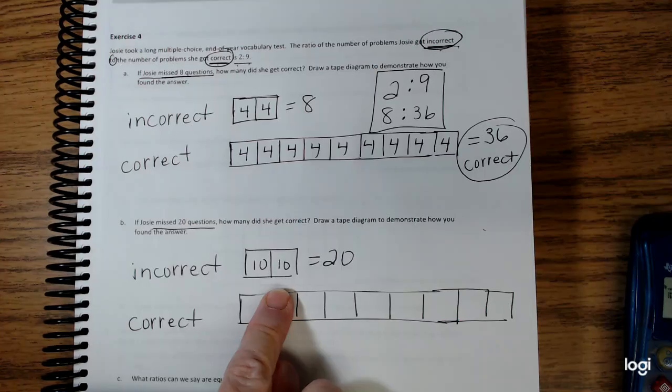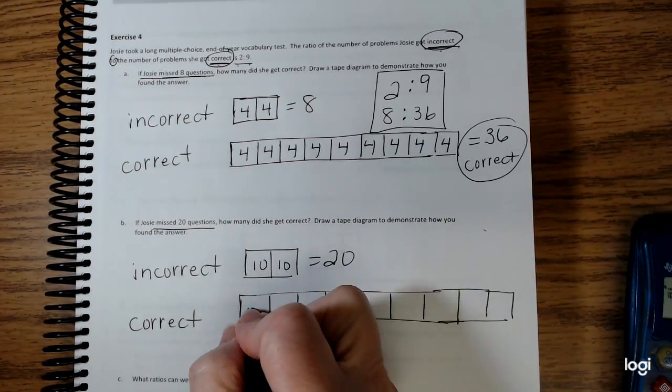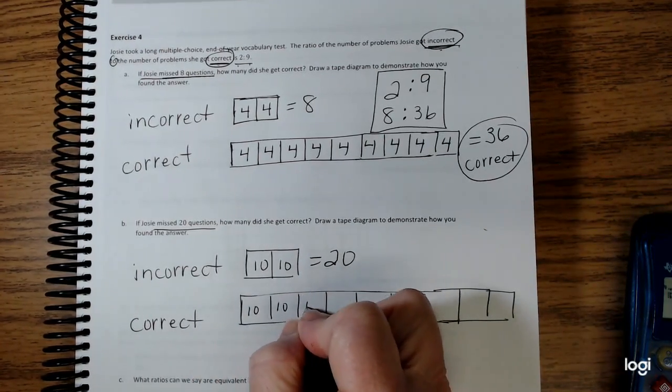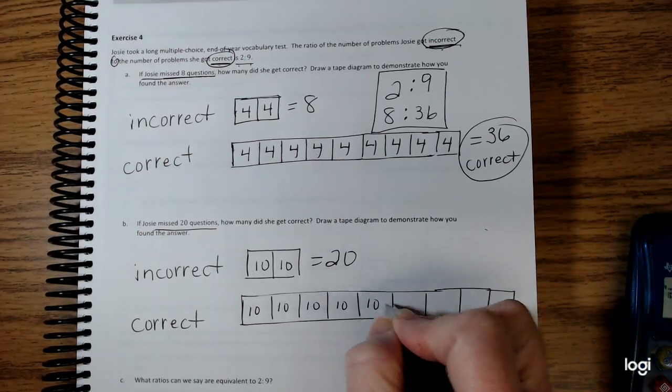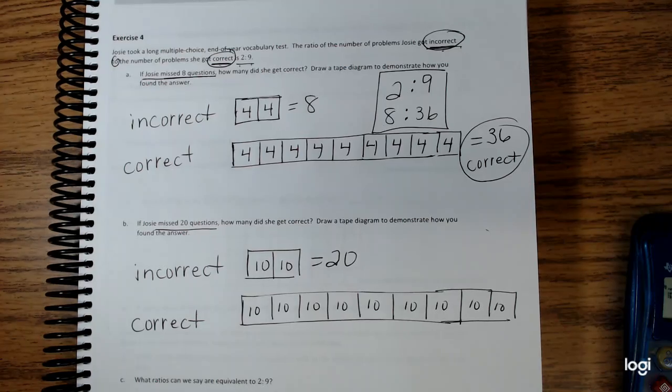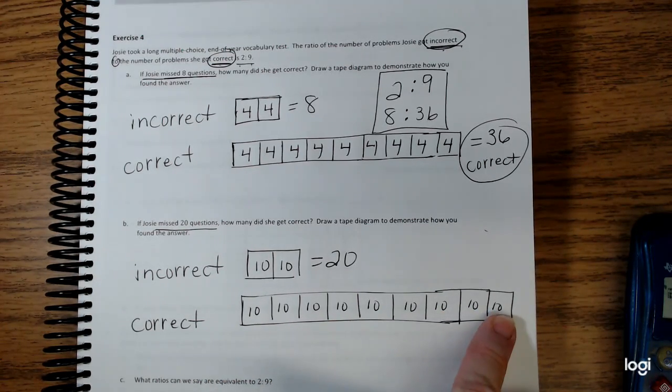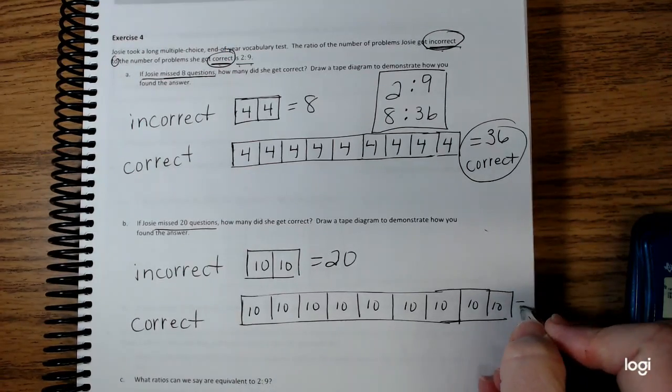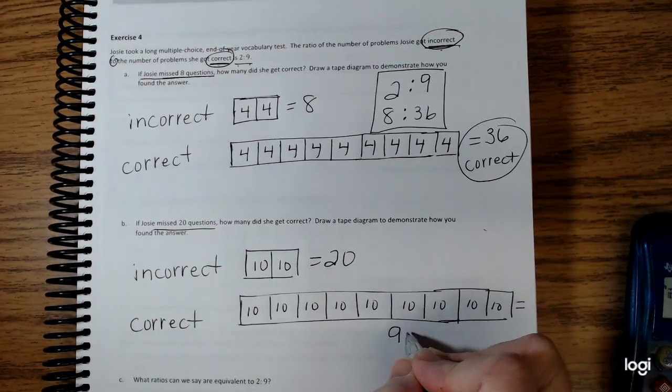Obviously, if 10 goes in these tapes, remember, these have the same number. 1, 2, 3, 4, 5, 6, 7, 8, 9. 9 times 10, most of us know, is 90.